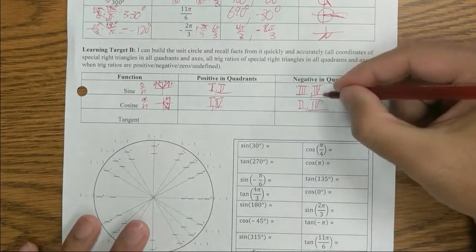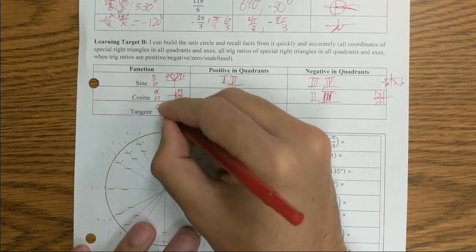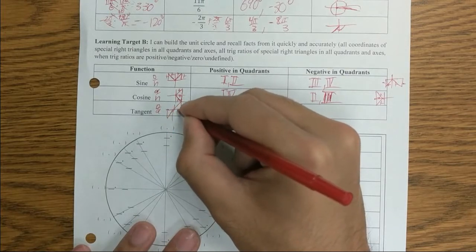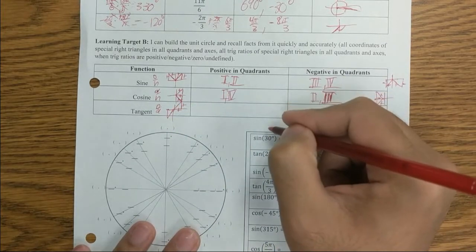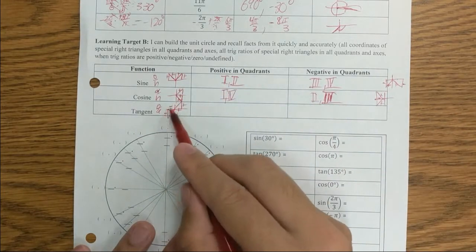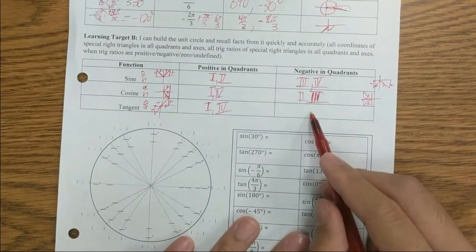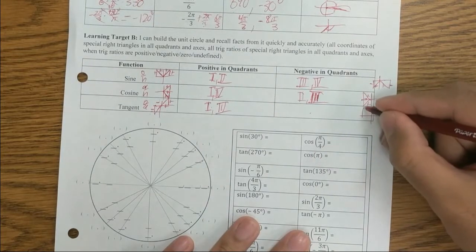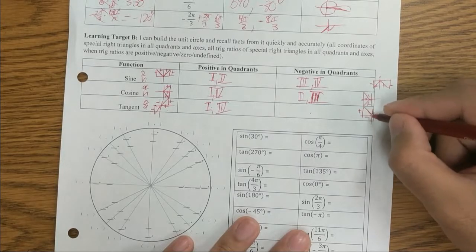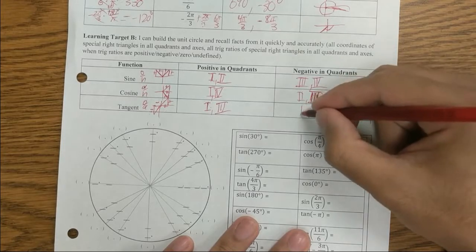Okay, tangent is opposite over adjacent. In quadrant 1, opposite and adjacent are both positive, and in quadrant 3, opposite and adjacent are both negative, and negative divided by negative is positive. On the other hand, in quadrant 2, opposite is positive but adjacent is negative. Positive divided by negative is negative. And in quadrant 4, we've got positive and negative again.